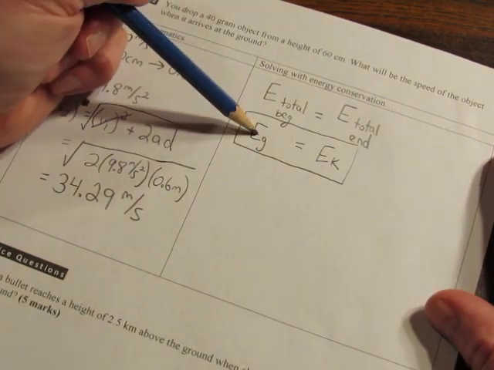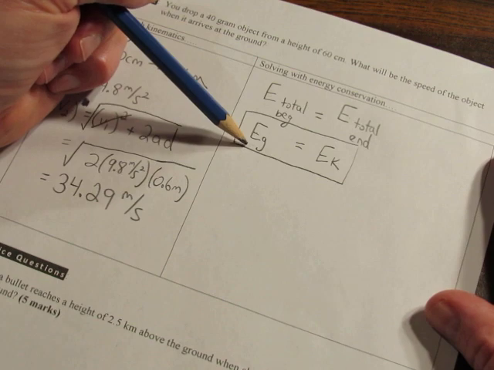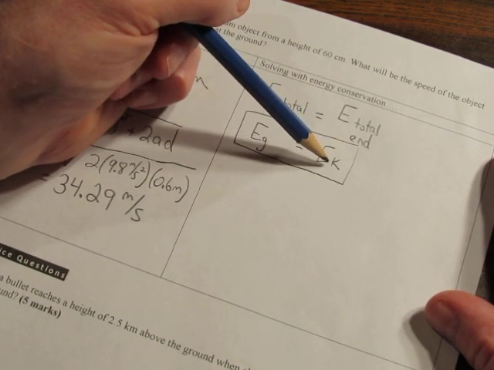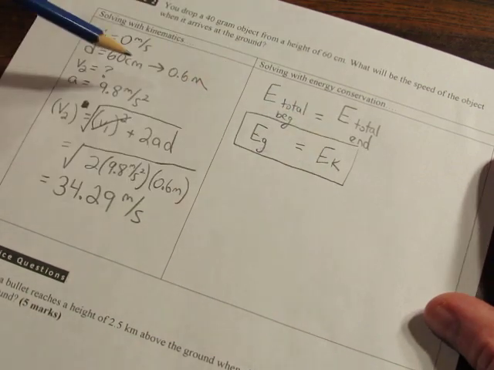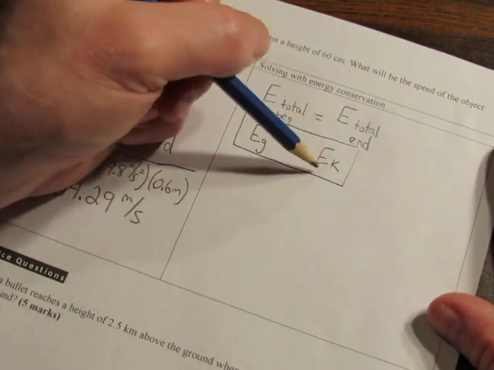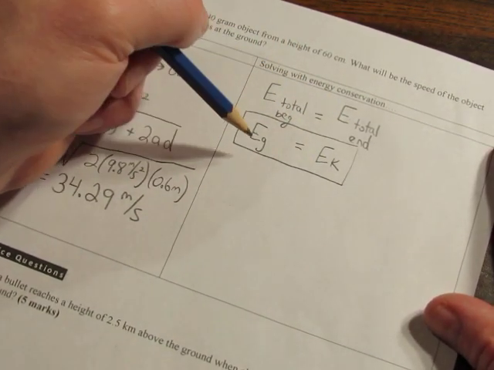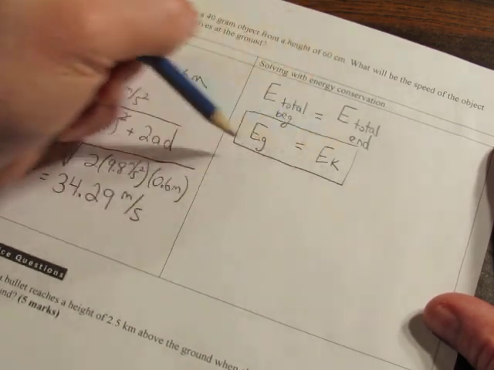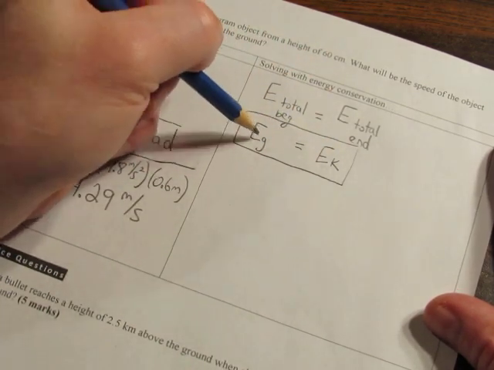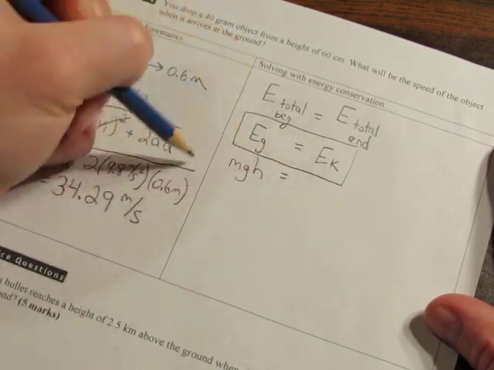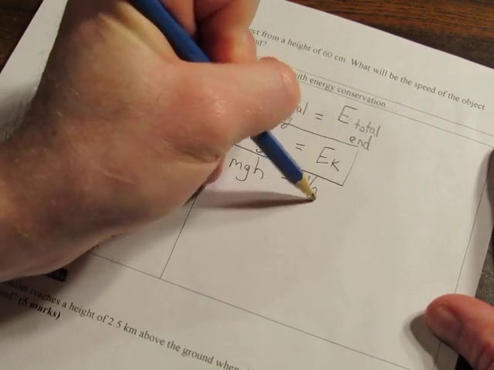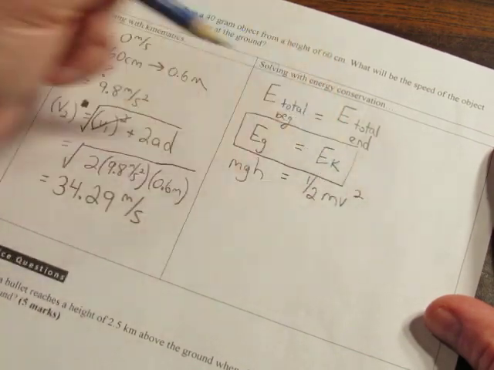You're holding on to it in the beginning. It's got gravitational energy. In the end, it drops all the way down to the ground, and just before it hits the ground, it's got kinetic energy only. It has no height when it reaches the ground. So now you flip to your formula sheet if you need to, and you put in the formulas. Gravitational energy is mgh, and kinetic energy is 1/2 mv squared.